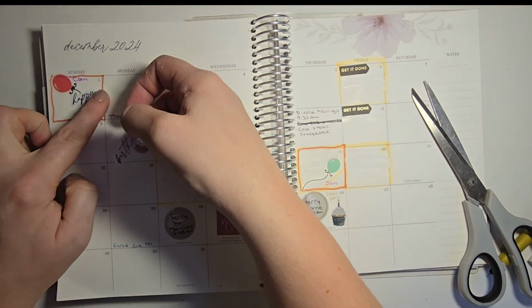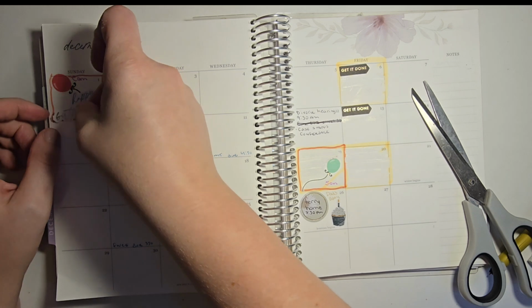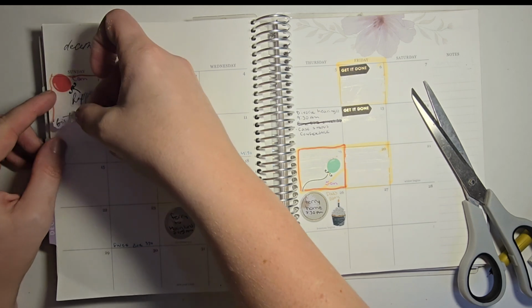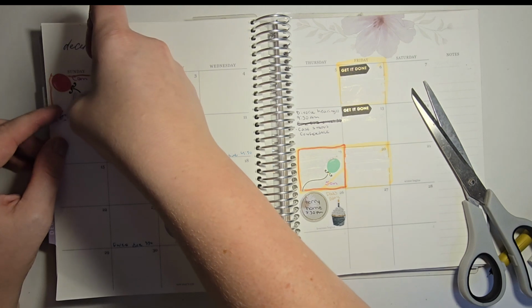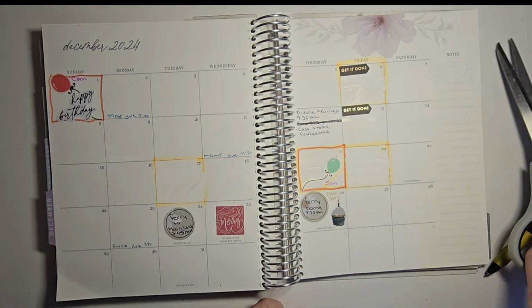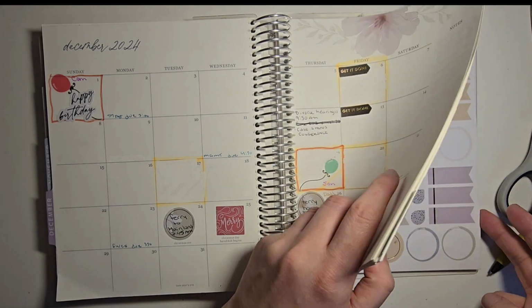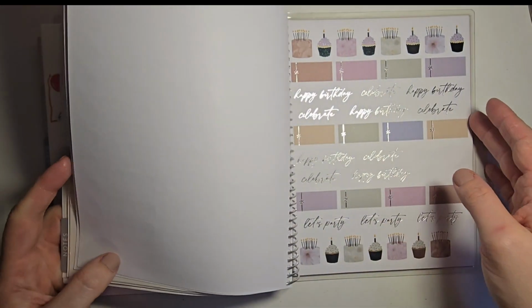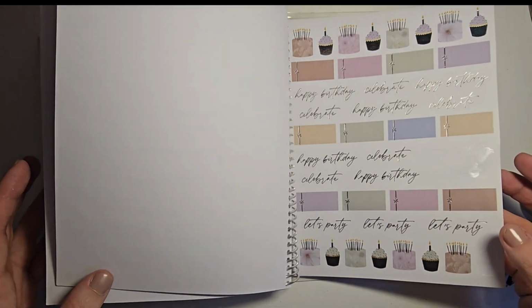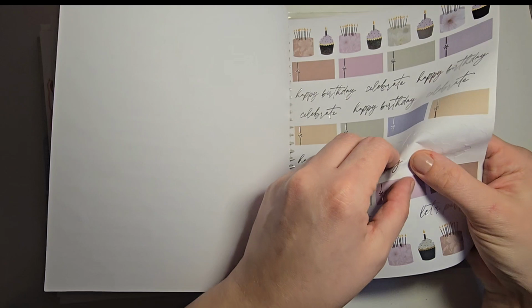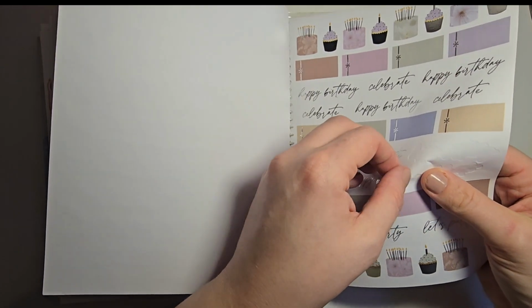To start, I thought it would be fun to grab a couple of happy birthday stickers. With how long they are, they wouldn't fit in the box, so I cut them in half. I have a few family birthdays happening in December. It's usually a pretty busy month for us in terms of Christmas and birthdays. So I've got 3 birthdays here that I'll be taking the stickers for, cutting them in half, and then adding them into the calendar.